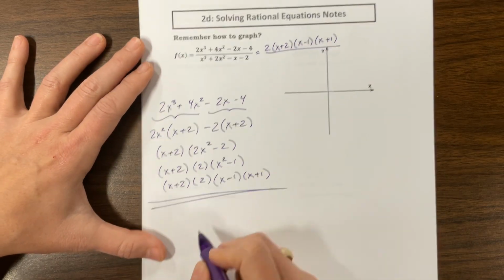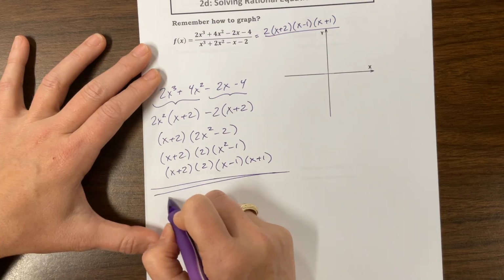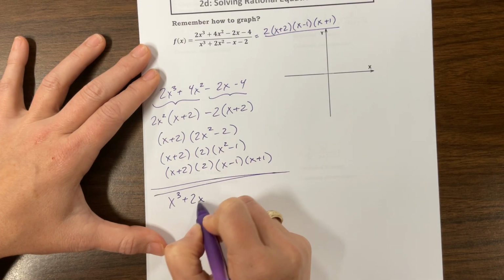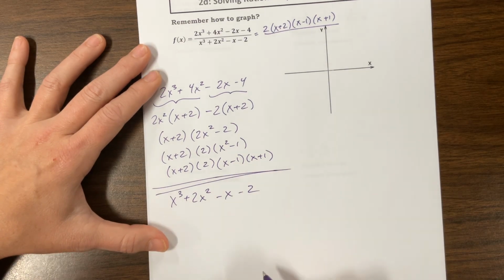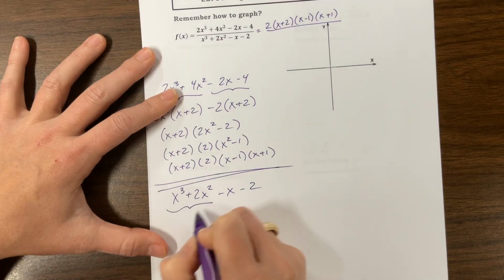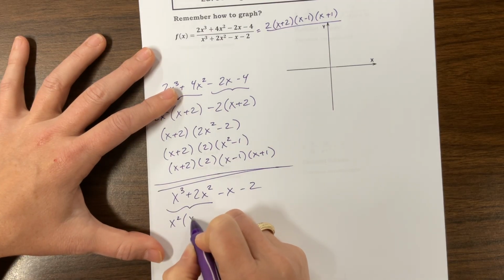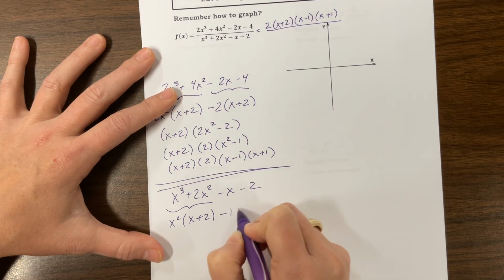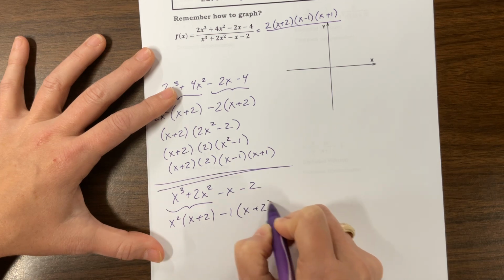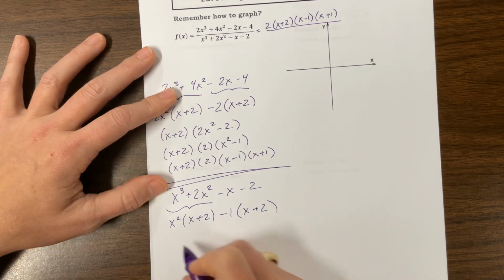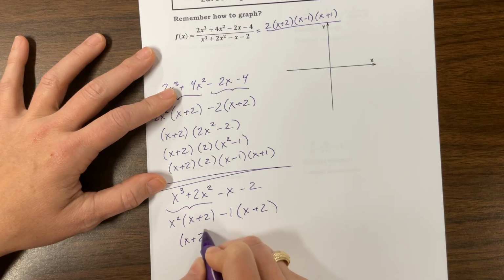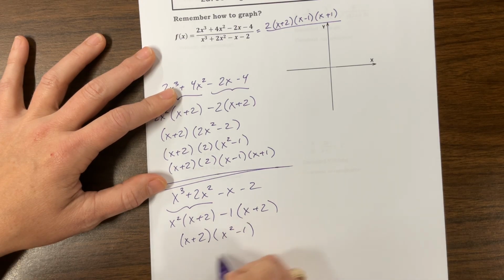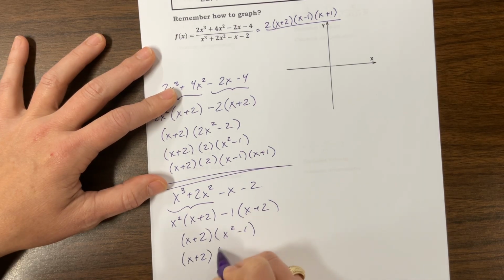Okay, so if I come to the bottom, I've got x cubed plus 2x squared minus x minus 2. What factors out of these two? I get an x squared times an x plus 2. I see a negative 1 times an x plus 2. I can factor out an x plus 2 and an x squared minus 1. And I have an x plus 2 times an x minus 1 times an x plus 1.